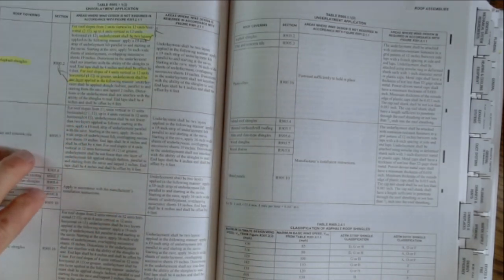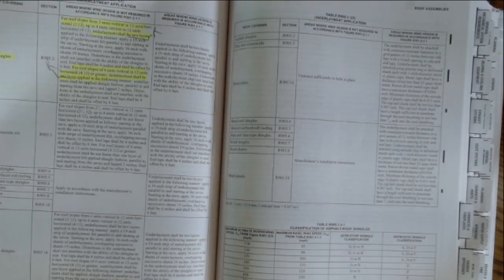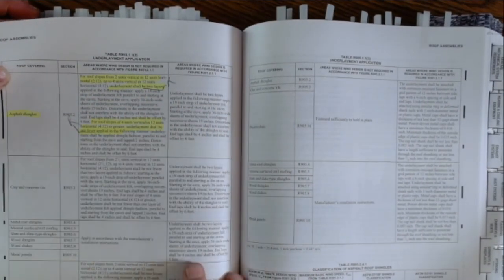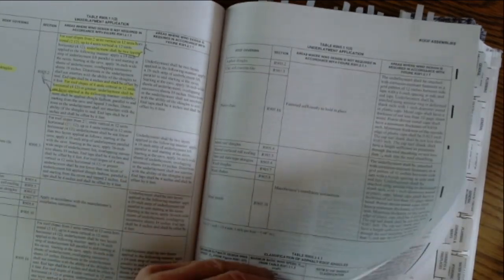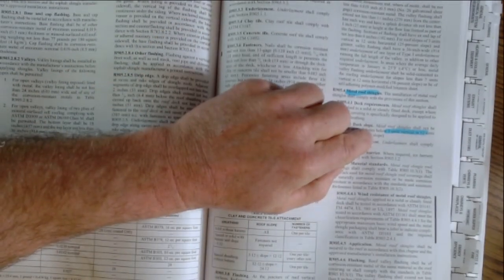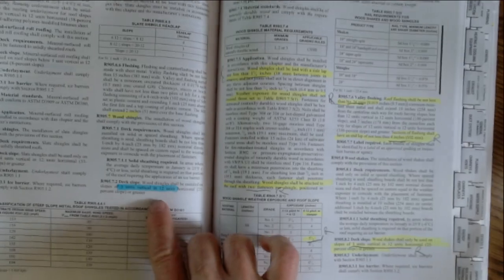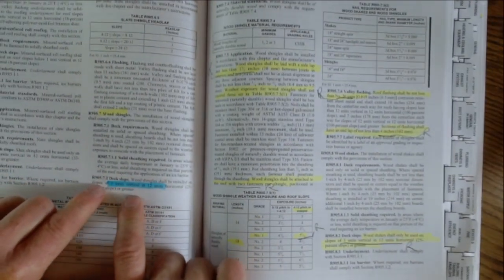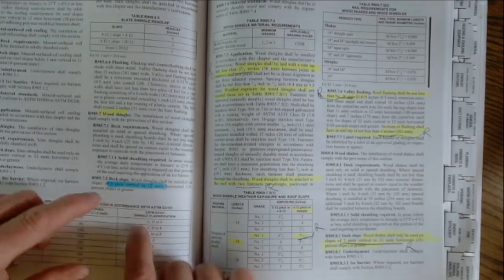Let's see, 4 units. Oh yeah, and as far as underlayment goes, you need 2 layers of underlayment if you're under 4 units in 12. 1 layer if you're 4 or more above. Clay tile, 2.5 units in 12. Metal roof shingles, 3 units in 12. Wood shingles is 3 units in 12. So you can't put wood shingles on a 2:12 roof. It has to be a 3:12 or bigger.